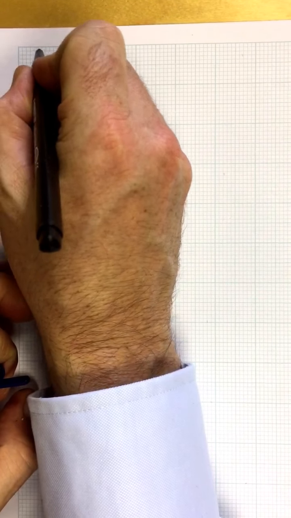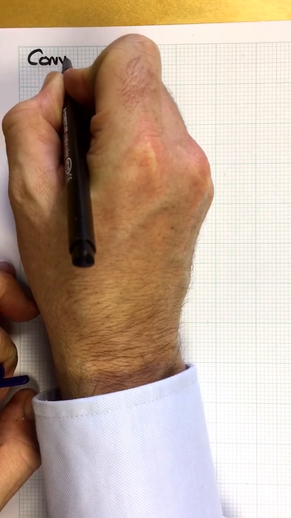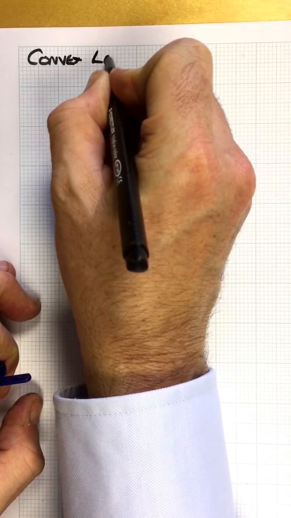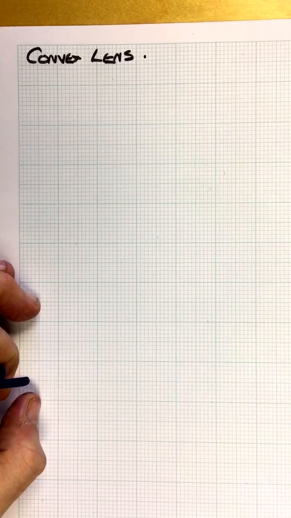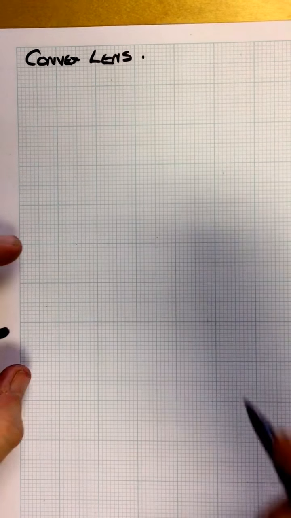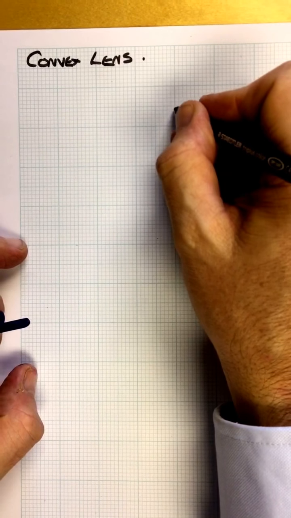Convex lenses. So a convex lens is the same kind of lens as what you would get in a magnifying glass or what you would get in your eye, because we have convex lenses in our eye which focuses light from a distance to the focal point at the back of our eye where it meets the retina. Now convex lenses are always convex shape.